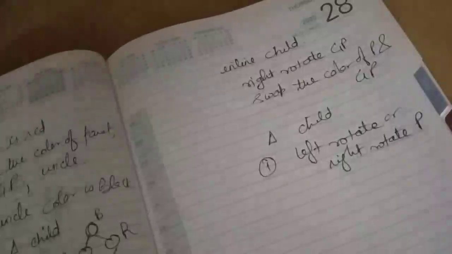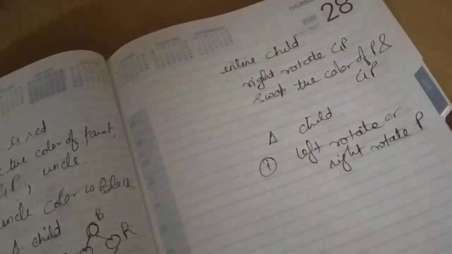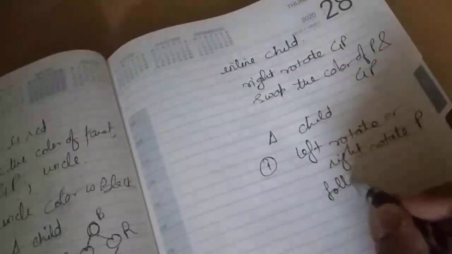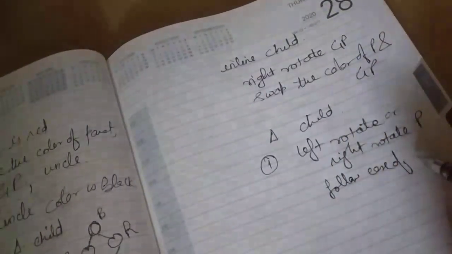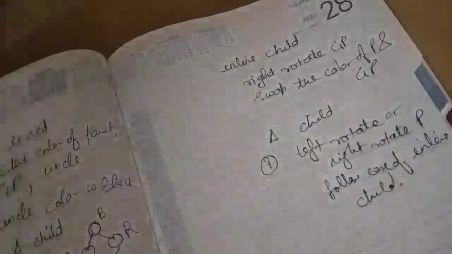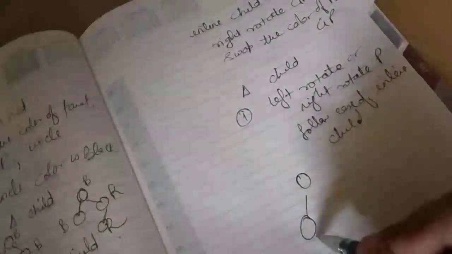In that case, we will left rotate or right rotate the parent and then follow the case of inline child.